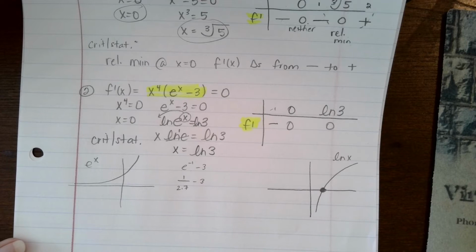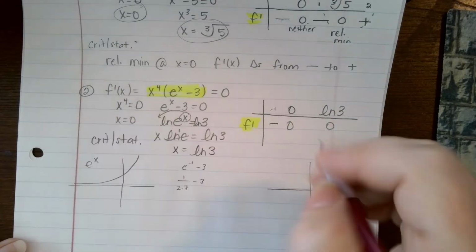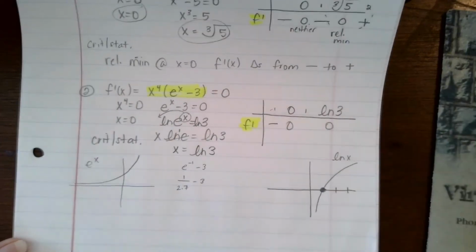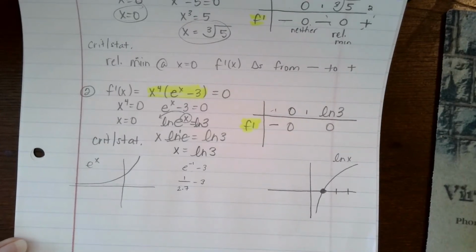And then here's 2, and there's 3. So if I plug in a 1 right here, I think I'm going to be okay, because ln of 1 is just equal to 0. So I think I'll be okay with just plugging in a 1.